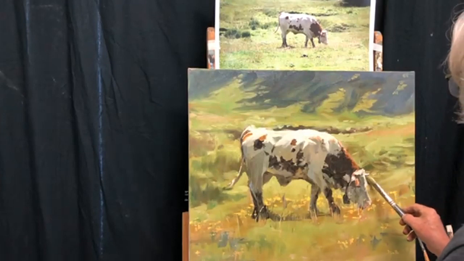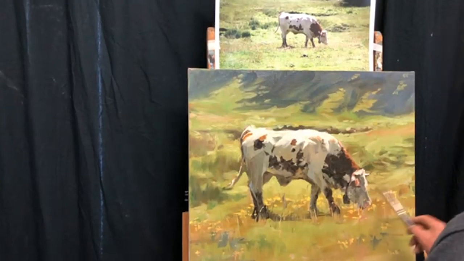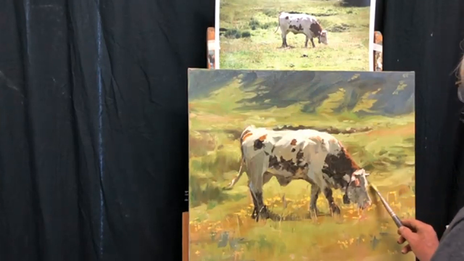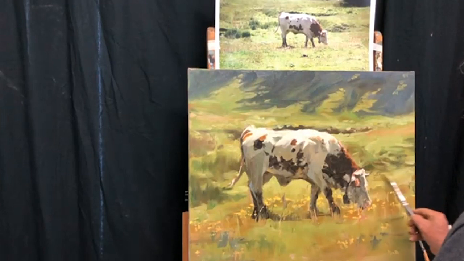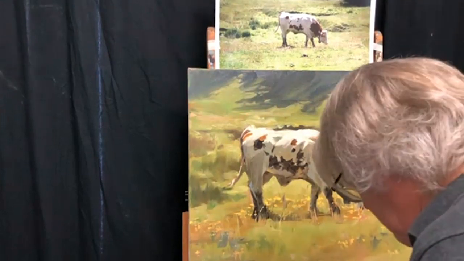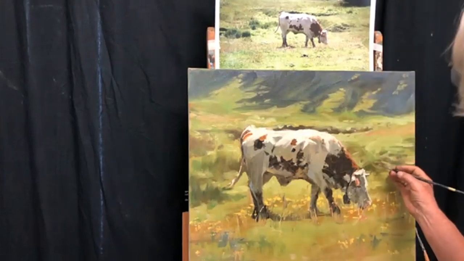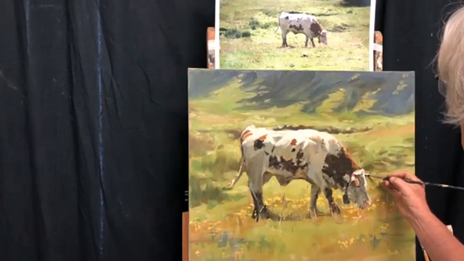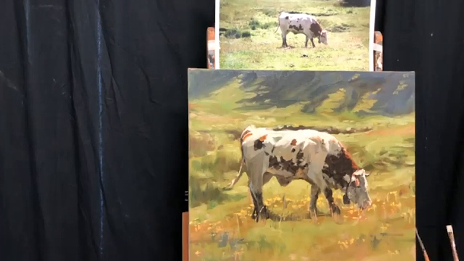So I'm going to pronounce that horn just a little bit more by adding some more green back in here. And in doing so, I can come back one more time. Make the horn stand out a little bit more.